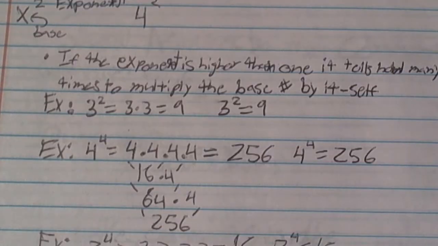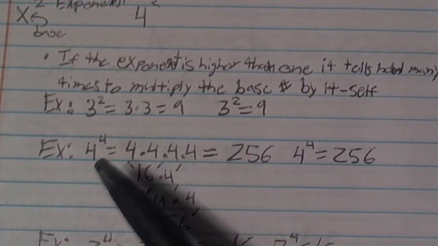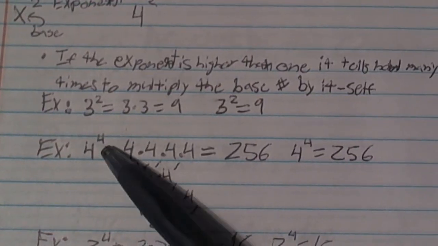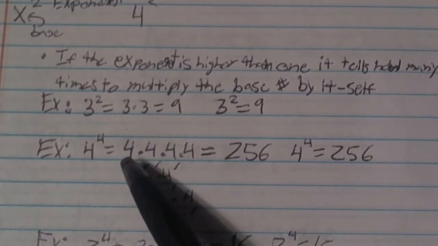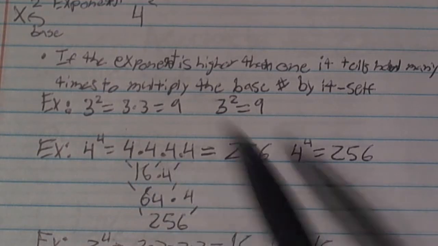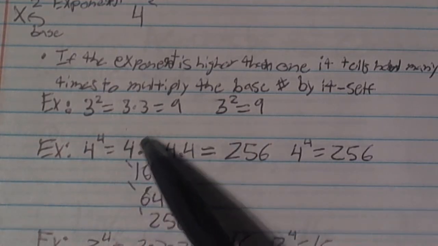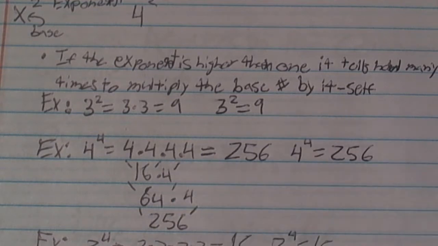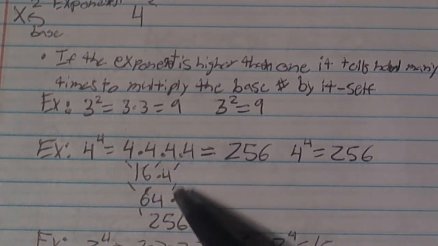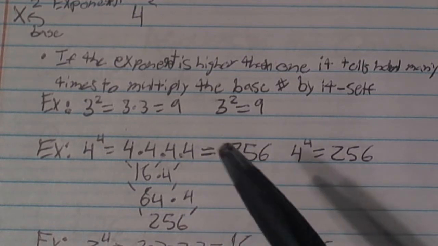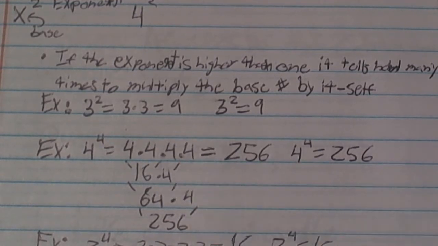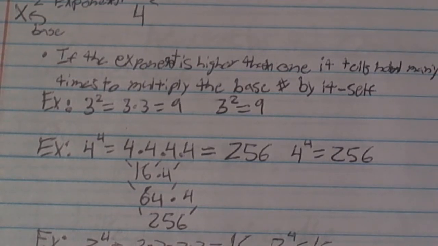Another example would be 4 to the power of 4. So basically you can just multiply 4 by itself 4 times, or write 4 out 4 times and then fill it in with multiplication. And then I showed my work. So 4 times 4 is 16, 16 times 4 is 64, 64 times 4 is 256. So in other words, 4 to the power of 4 is 256.